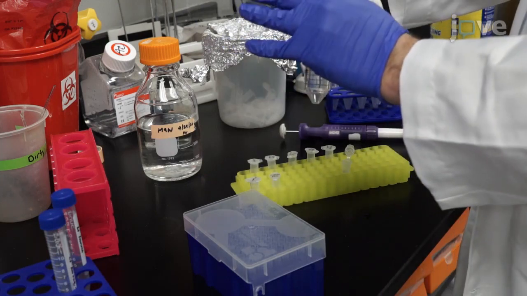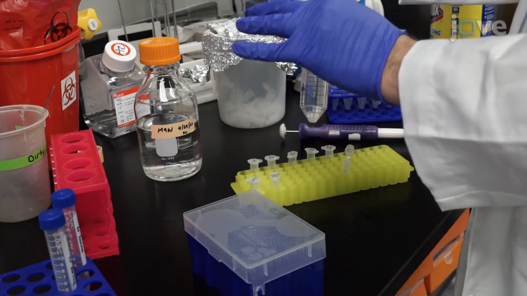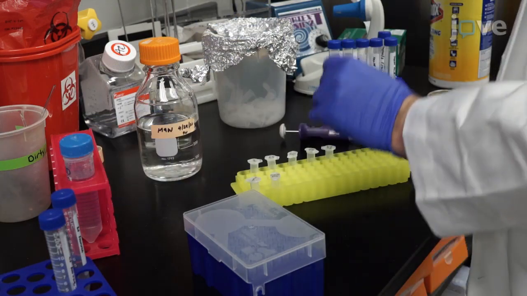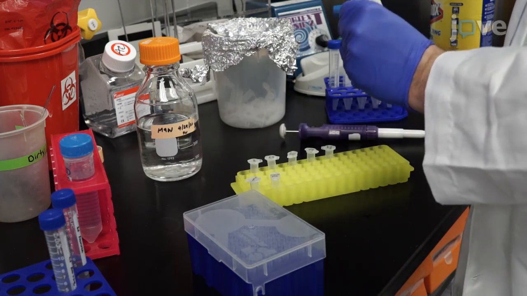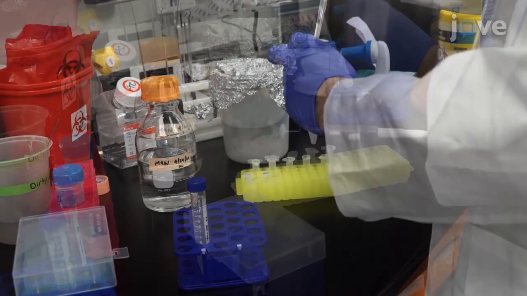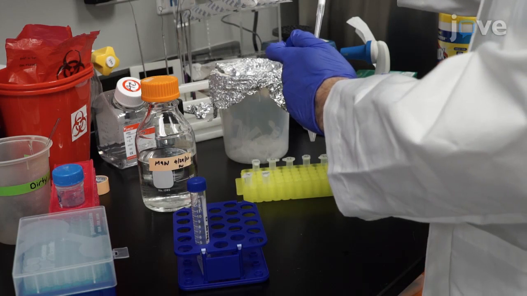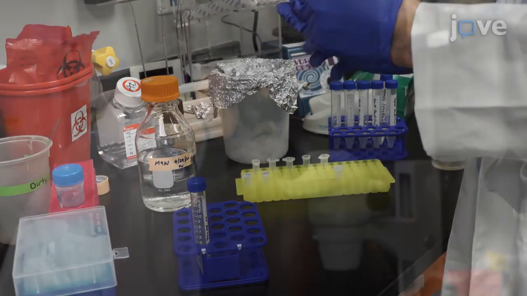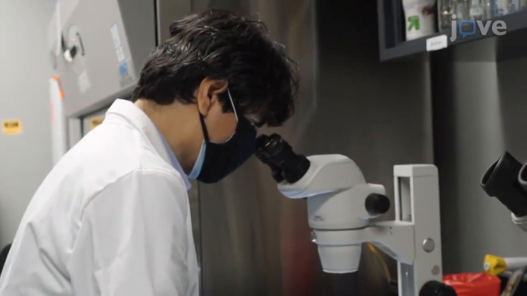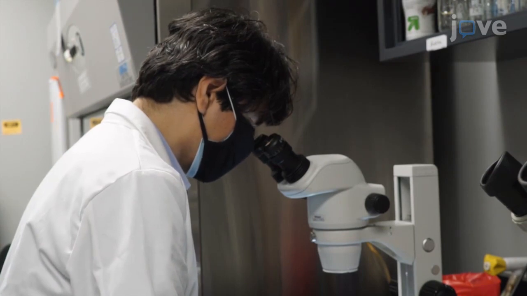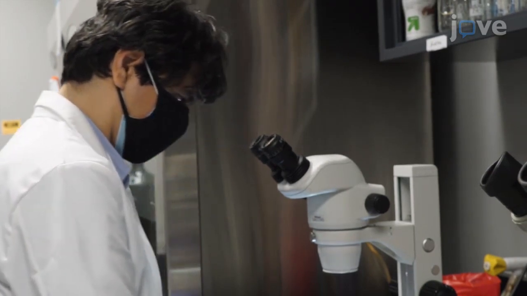Prepare worm lysis solution by combining 400 microliters of 8.25% sodium hypochlorite and 100 microliters of 5-normal sodium hydroxide. Add this solution to the worm pellet and flick the tube to mix. Observe the lysis of the worms under a dissecting microscope to prevent overbleaching of the embryos.